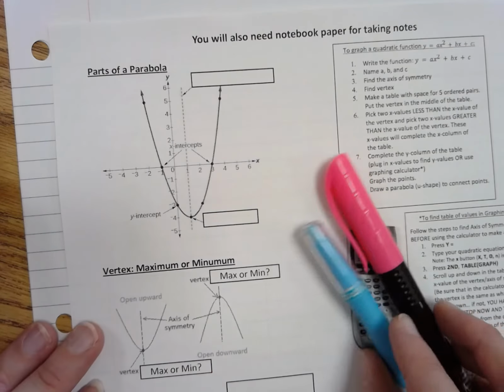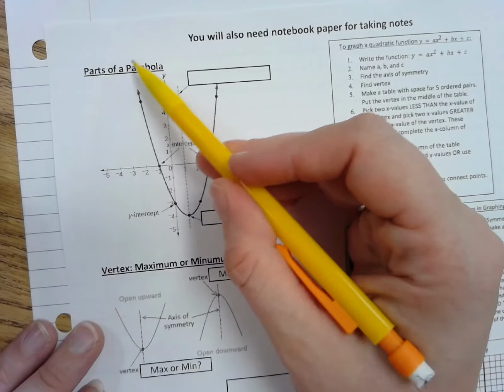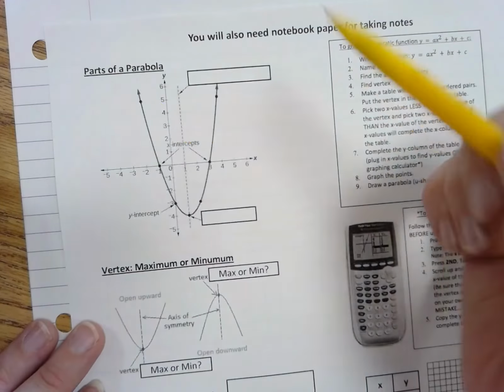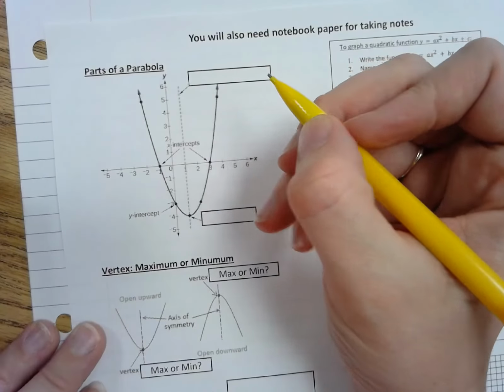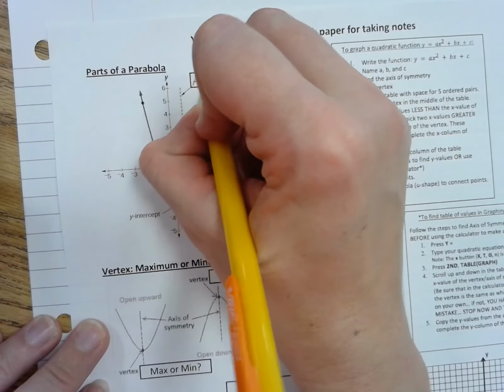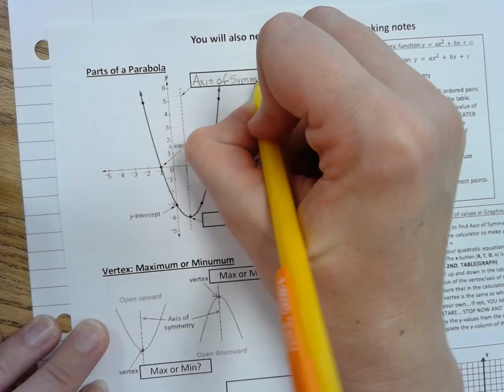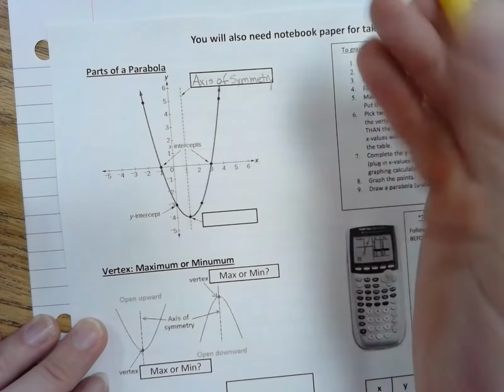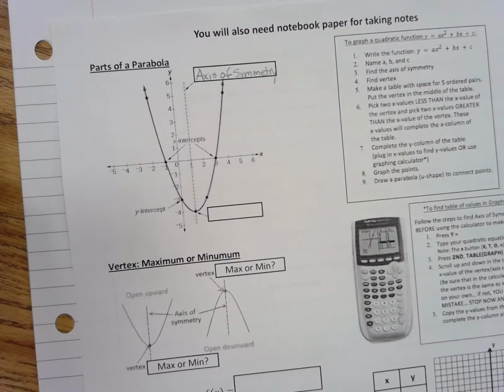So let's first look at a graph of a quadratic. The name of that graph is called a parabola. This line that goes down the center of the parabola is called an axis of symmetry. It is a line that cuts the parabola symmetrically, or you can think about it as cutting it into two mirrored pieces.